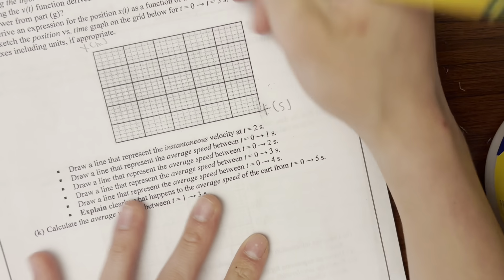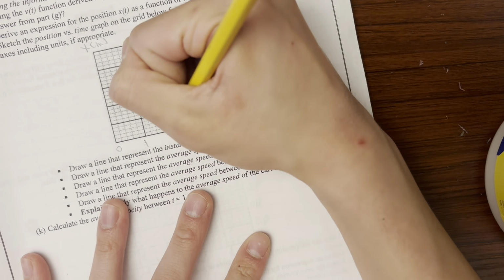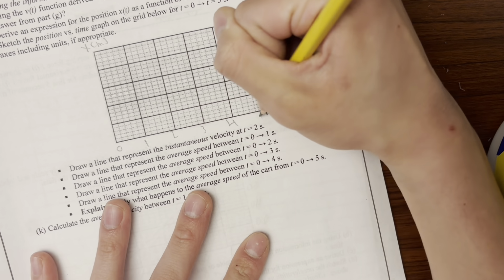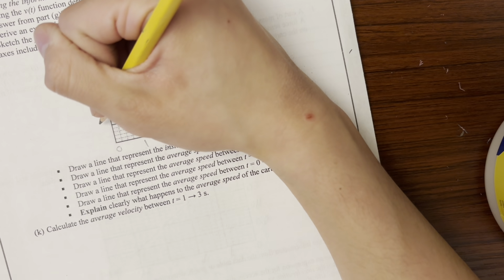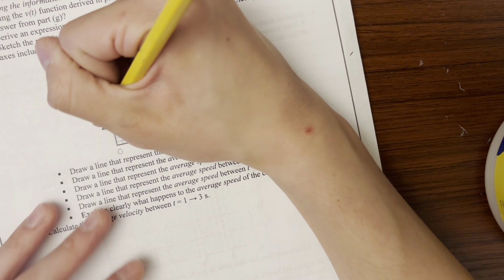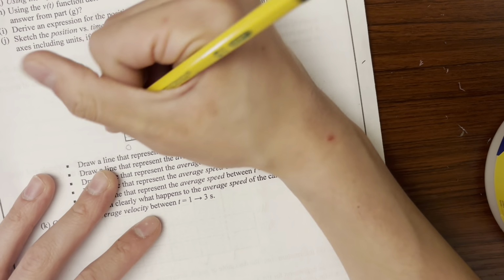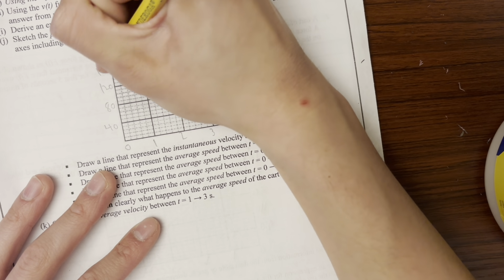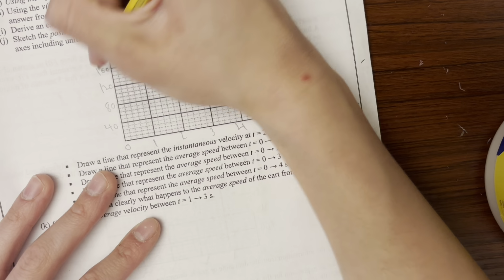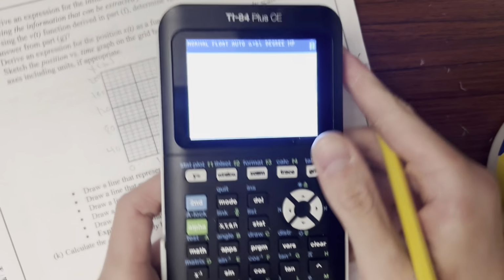So we go from 0 to 5, so 0, 1, 2, 3, 4, and 5. Now this one's a bit bigger, so I'm gonna put it in increments of 40. So 40, 80, 120, 160, and 200. So now I'm gonna start graphing it.